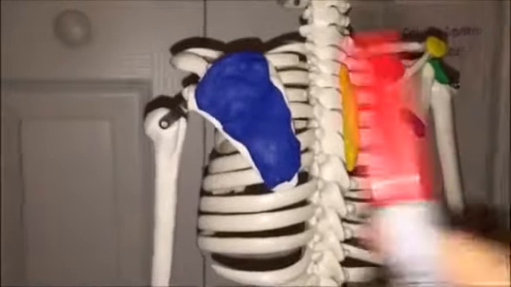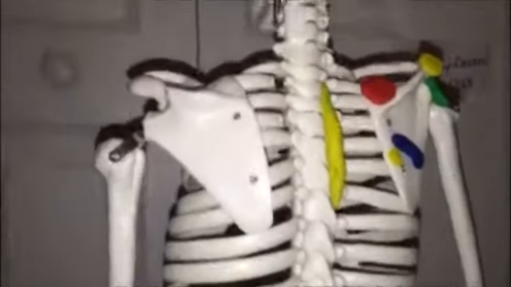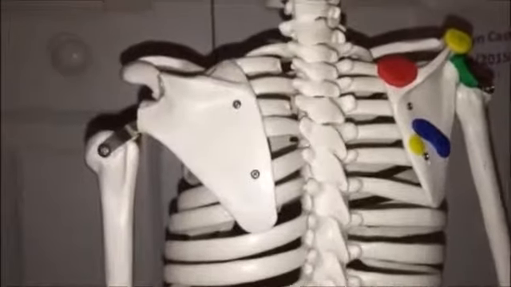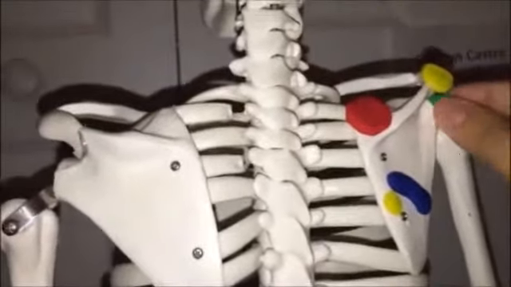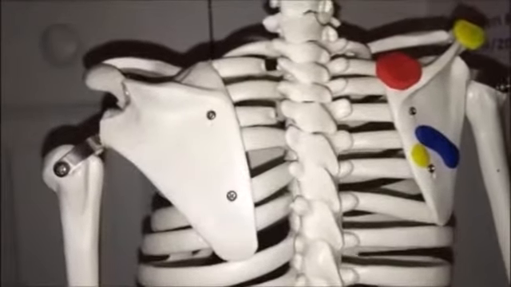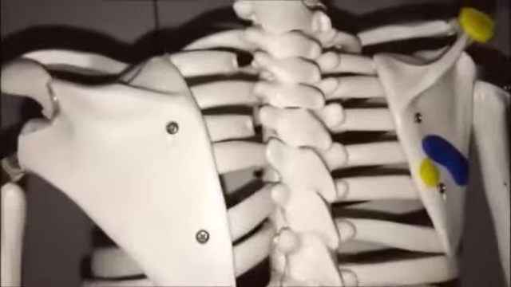Let's turn the skeleton around, and in blue we have the scapula, which is the posterior view, and in yellow right here we have the spine, and we have in green right here the glenoid cavity, as you can see, and in red we have the supraspinous fossa right here in this fossa, and in blue we have the subscapular fossa right here in blue.